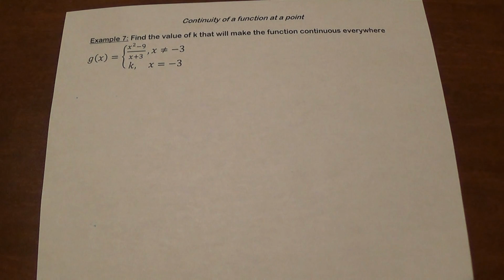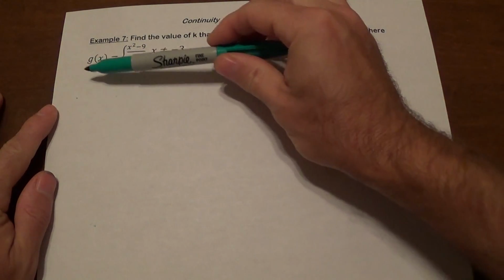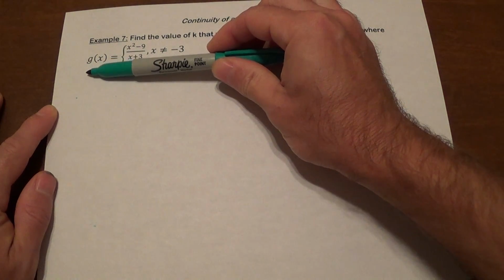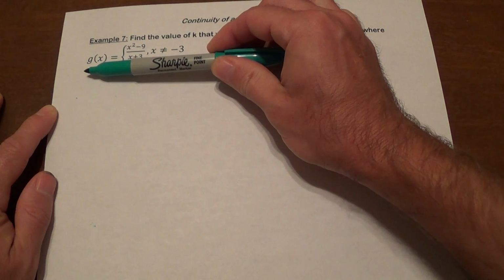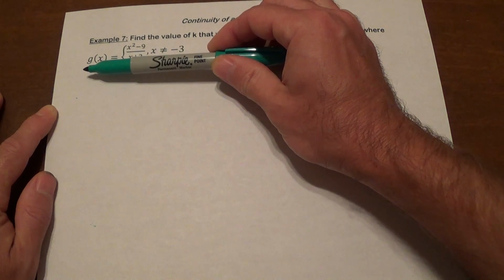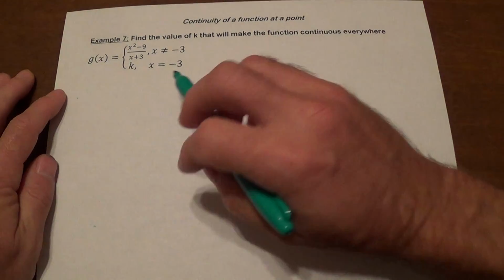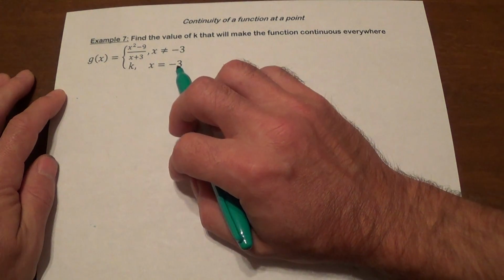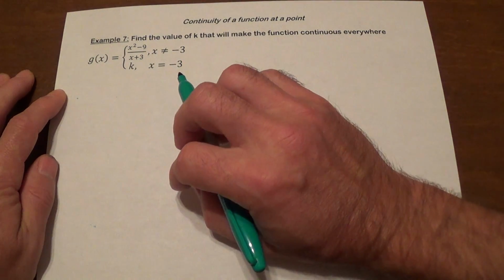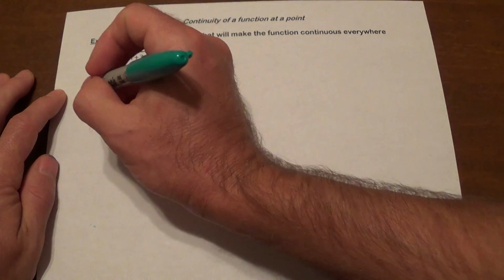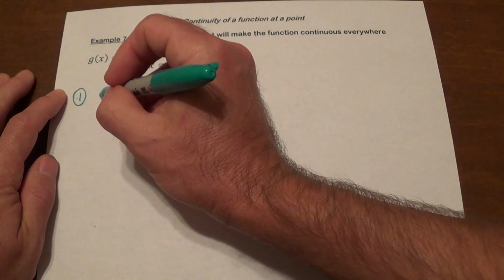And the last thing that I want to show you here is there are very often problems when you have to determine a particular value that's going to make the function continuous. So if you ignore this last line, the function that you see above that, the function is going to be continuous everywhere except -3 because you're going to be dividing by 0. So the question is, what's going to happen? How can we define k at this point so that the function is continuous? So let's start by finding the limit.